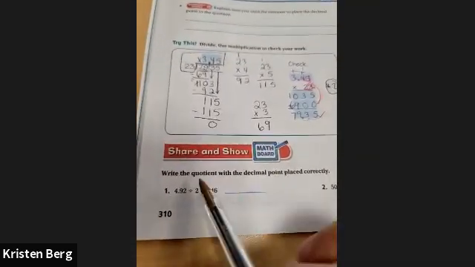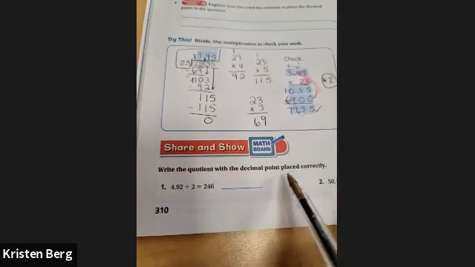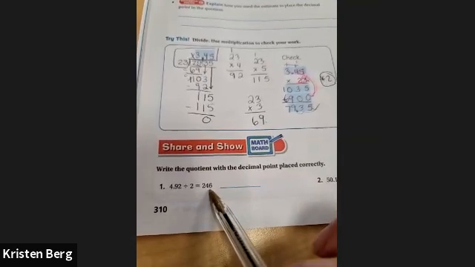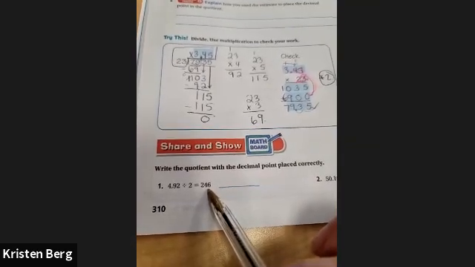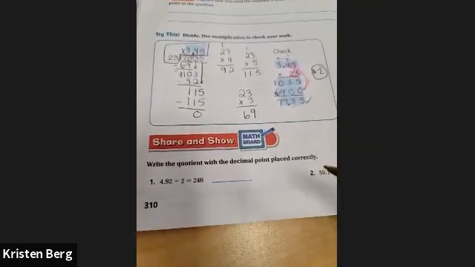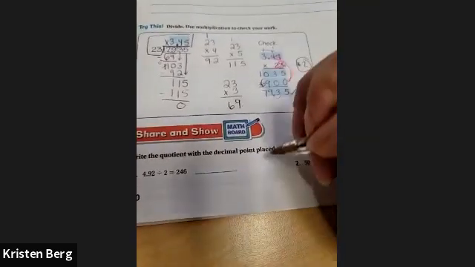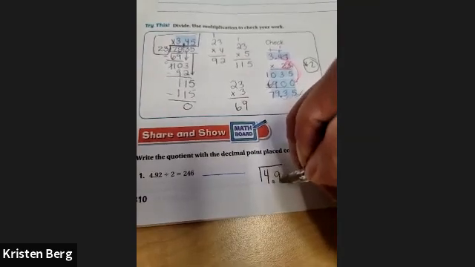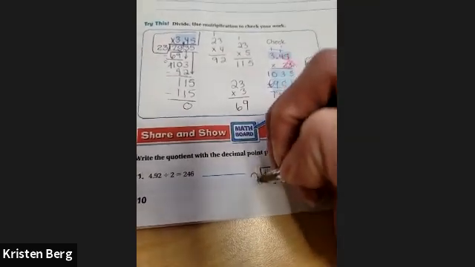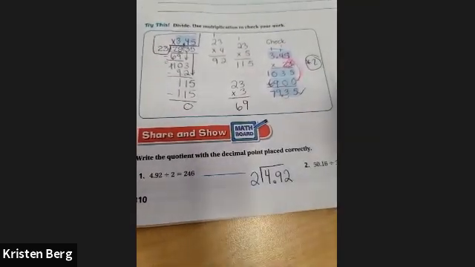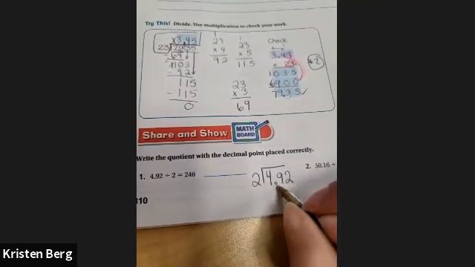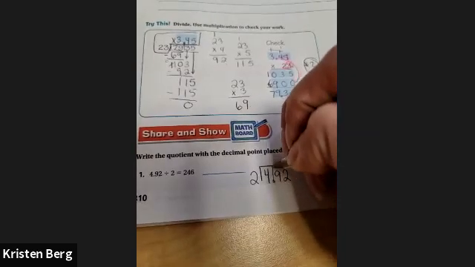Here we go. So this one says, write the quotient with the decimal point placed correctly. So they already gave you the answer. The only thing it is missing is the decimal. So in these type cases, what I would do if I were you is go ahead and write it out as if you were dividing, but we already know what the answer is. So this is a whole number. So this is going to go straight up.